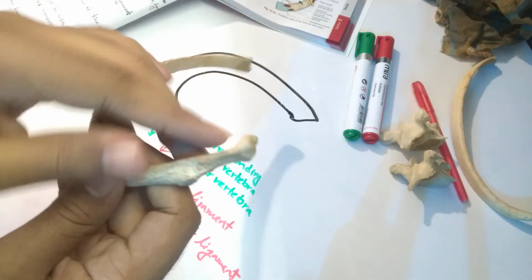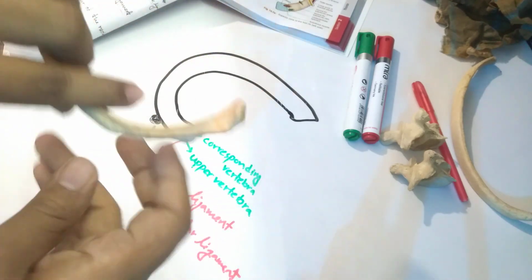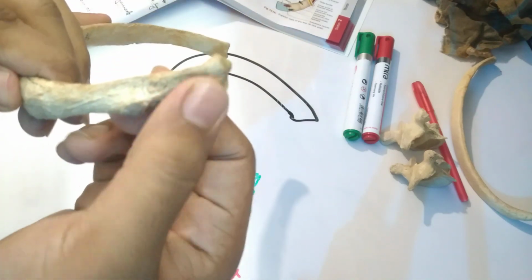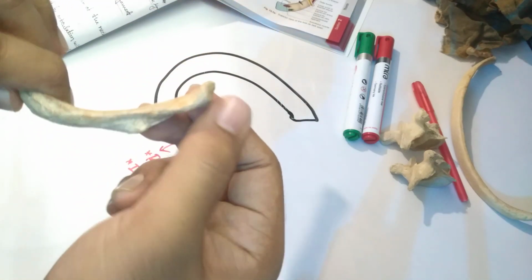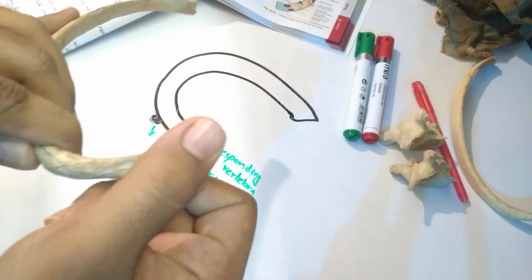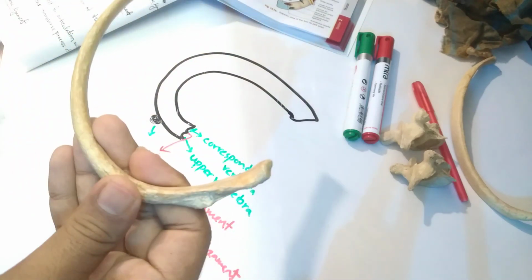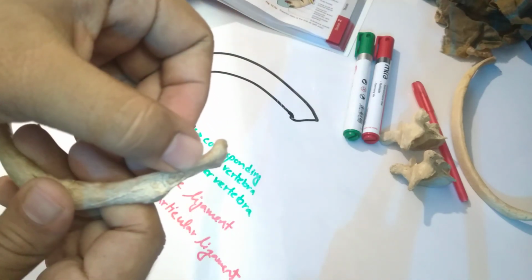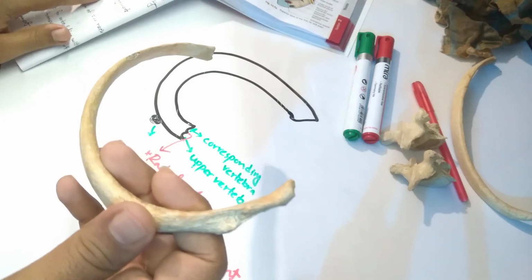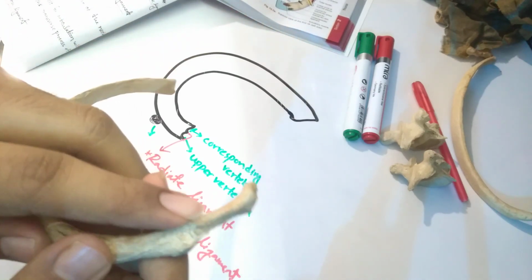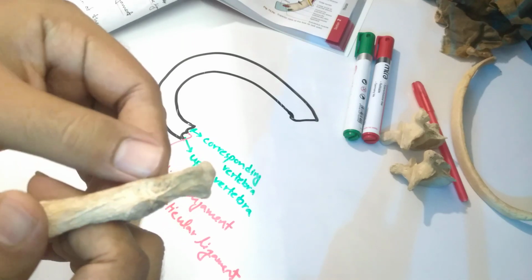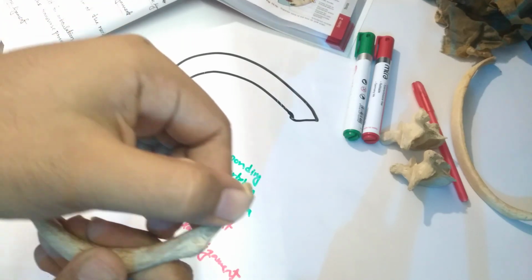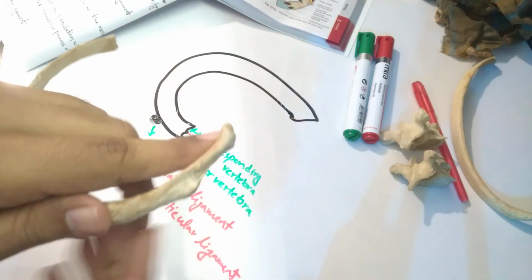The neck has two borders and two surfaces. The two surfaces are the anterior surface and posterior surface, and the borders are the upper border and lower border. Here is the attachment of the superior costotransverse ligament. The superior costotransverse ligament is attached to the upper border of the neck.